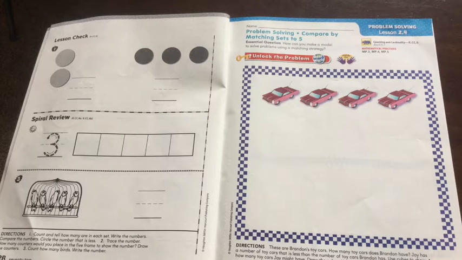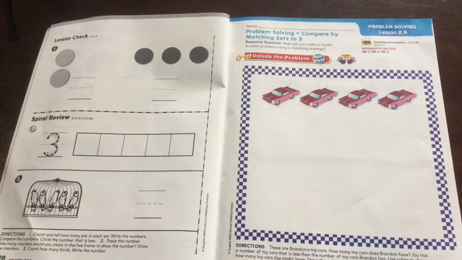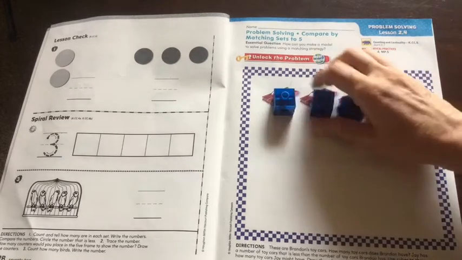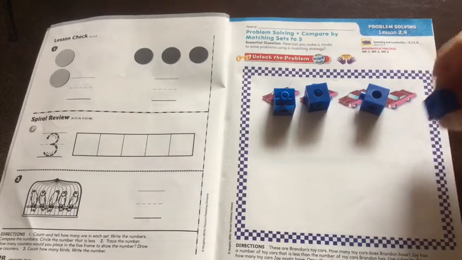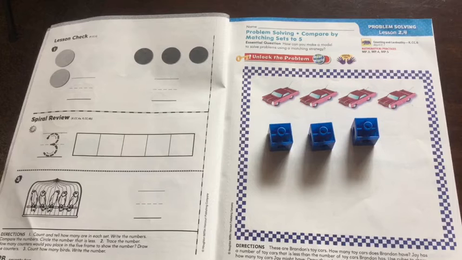Jay has a number of toy cars that is less than the number of toy cars Brandon has. Use cubes to show how many toy cars Jay has. Okay, so we know these are Brandon's and he has 4. But Jay has less than 4. What numbers are less than 4? Yeah, so let's see. If I put all 4, we know he doesn't have 4. So I could take 1 away. How many is that? 3. 3 is less than 4.